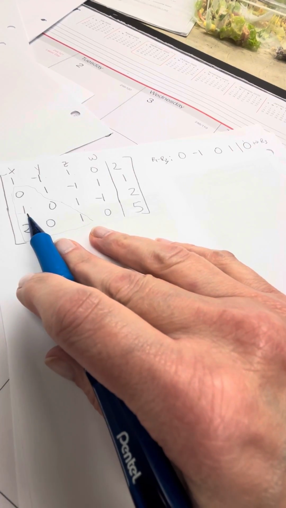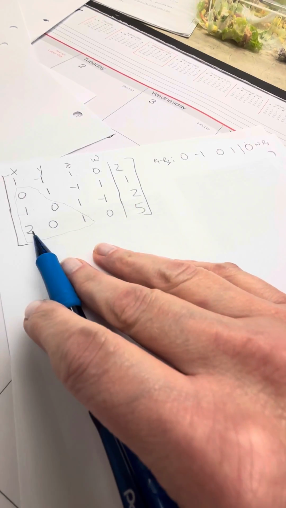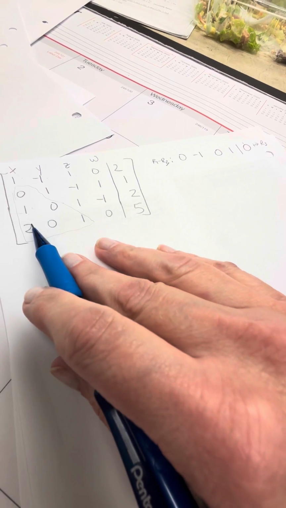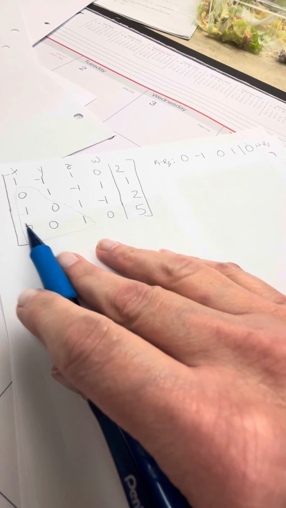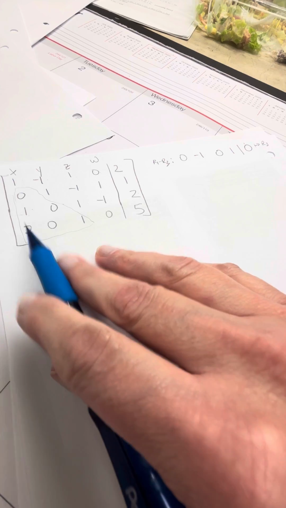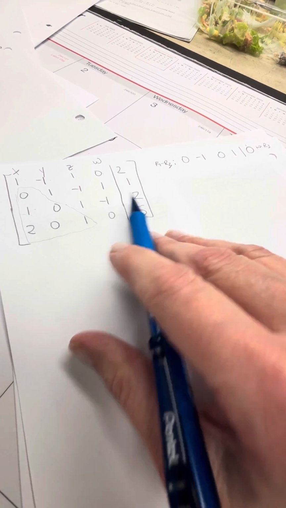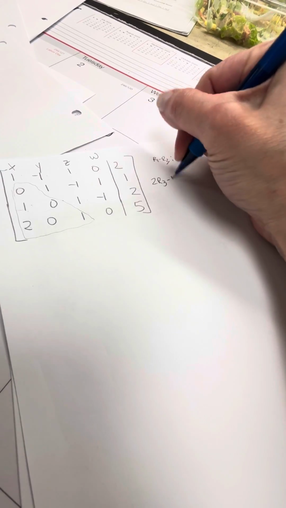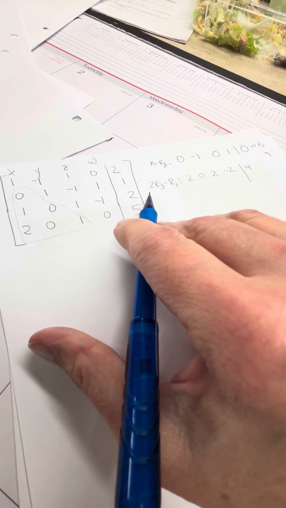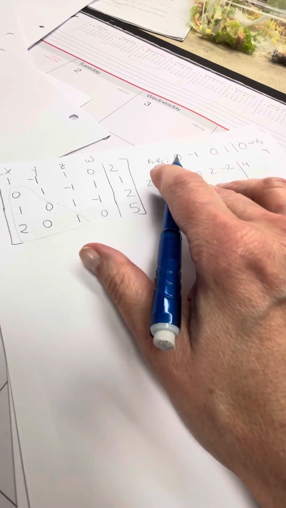Okay, so I now have this as a 0. We're going to start this being a 0, and then I also want this to be a 0. So I have all zeros in column 1. So to get this 2 to be a 0, I'm going to do 2 times R3 minus R2. So let's double row 3. So I get 2, 0, 2, negative 2, and 4. And I'm just working with my original R3, not with the augmented one here.